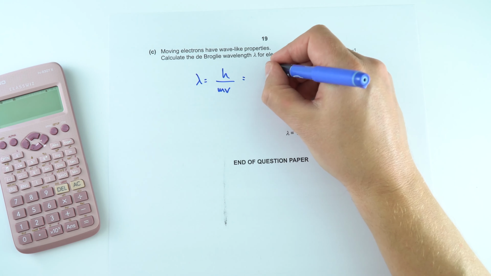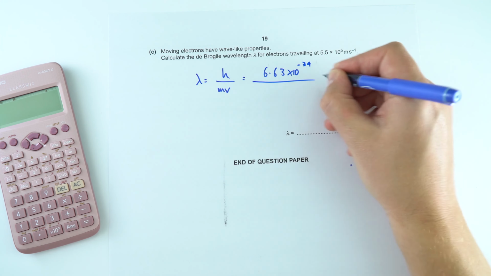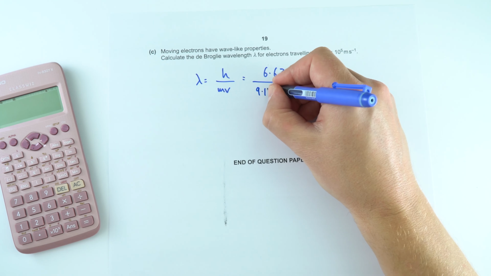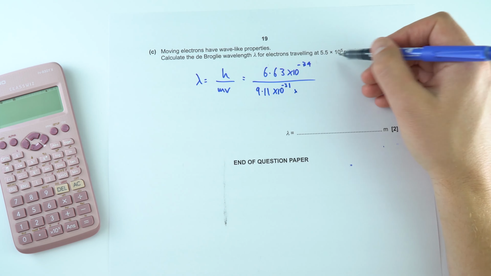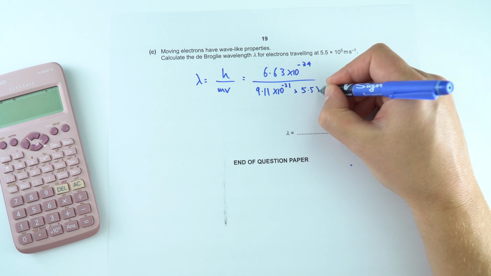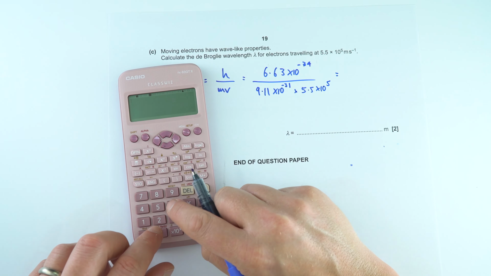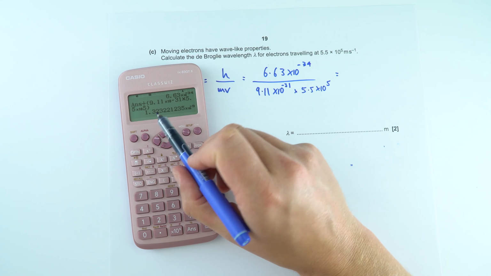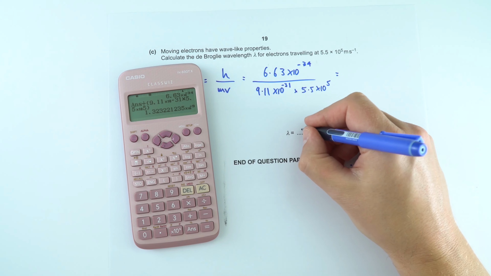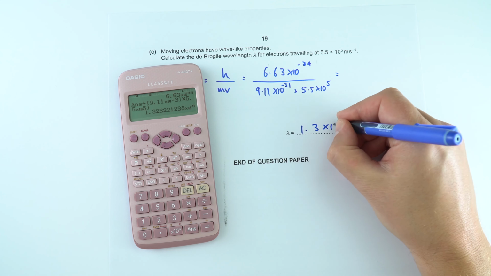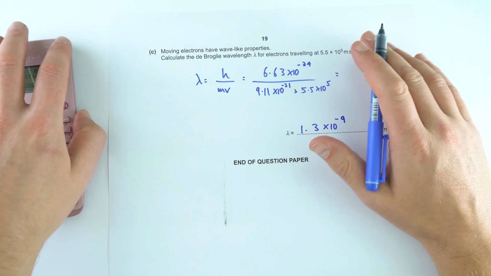So that's going to be equal to 6.63 times 10 to the minus 34. M is going to be equal to 9.11 times 10 to the minus 31, the same value that we had in the last question. And here the velocity is going to be 5.5 times 10 to the 5. So this one here, we're just going to put the numbers in. And this gives me a number of 1.323 times 10 to the minus 9. So that's going to be equal to 1.3 times 10 to the minus 9 meters. So that's the last question.